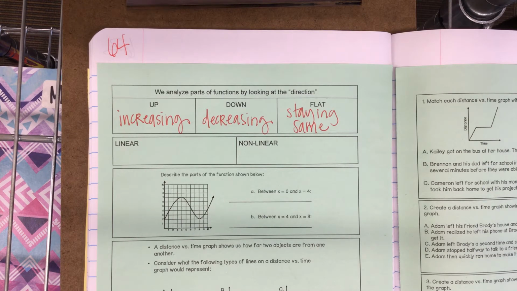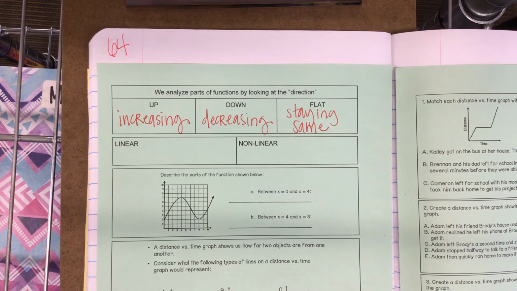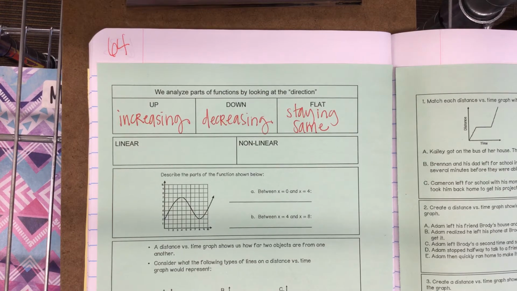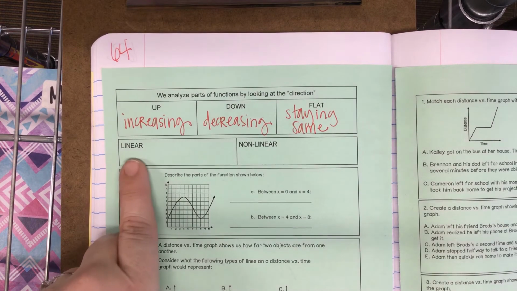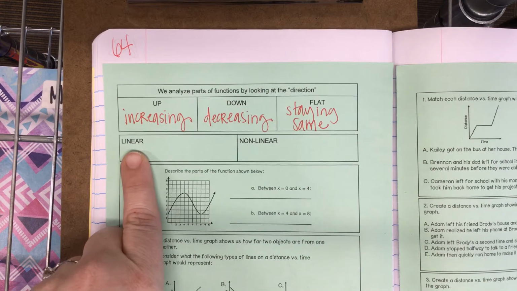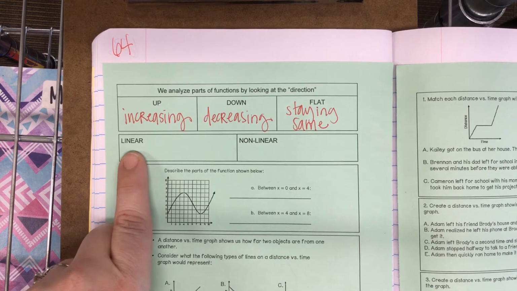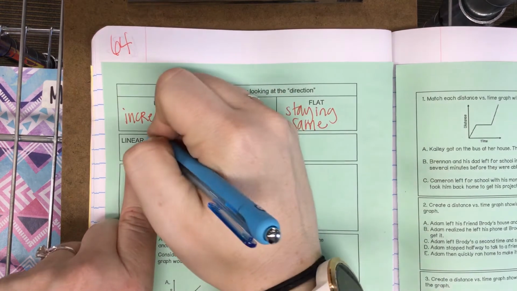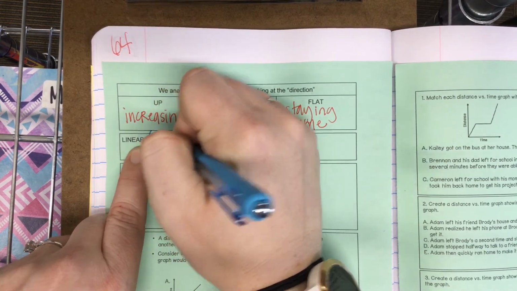So we then talk about what it looks like. So yes, I understand that going up, I understand that direction. But there are two ways that a graph could go up. It could go in a linear fashion. What does linear mean? In a straight line. In a line or straight.